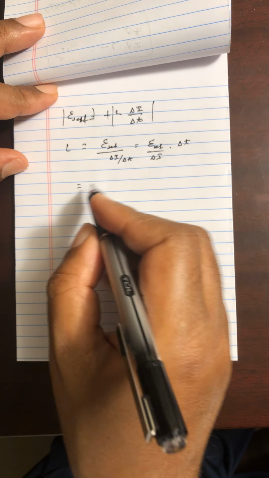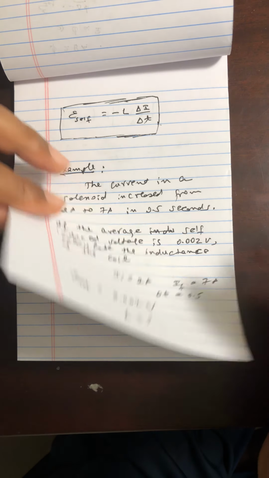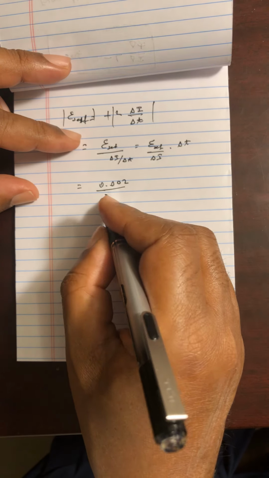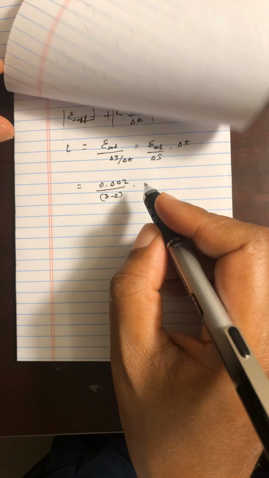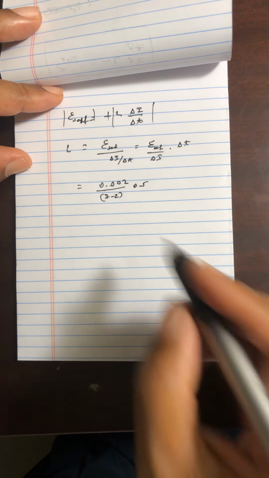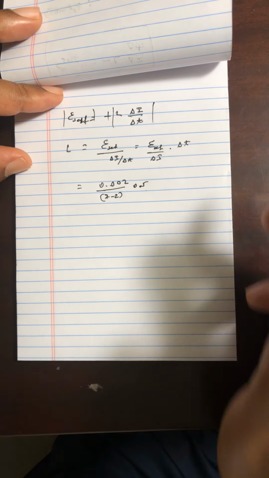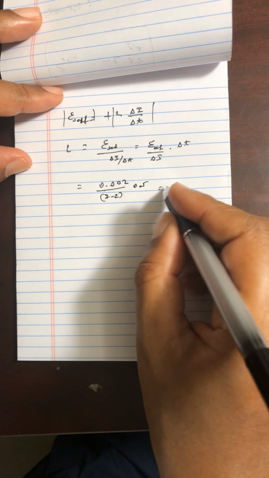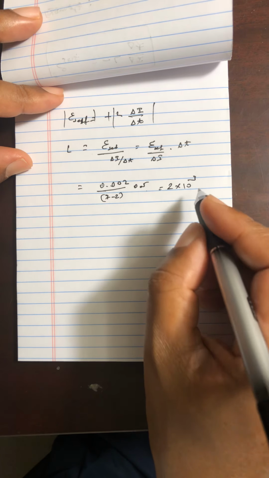So we have 0.002, and the change in current is 7 minus 2, and the time interval is 0.5. So 0.5 divided by 5 is 0.1, and basically we get 2 times 10 to the power of -3.